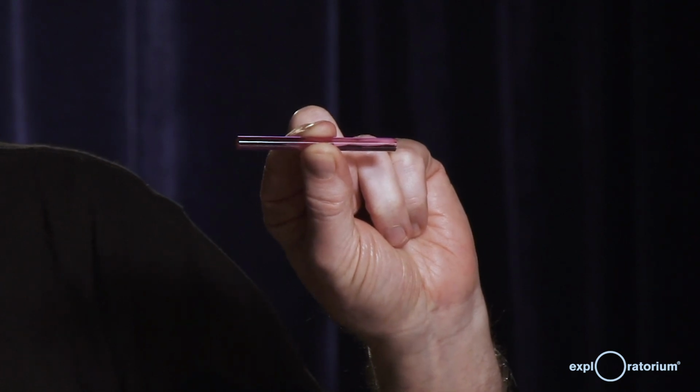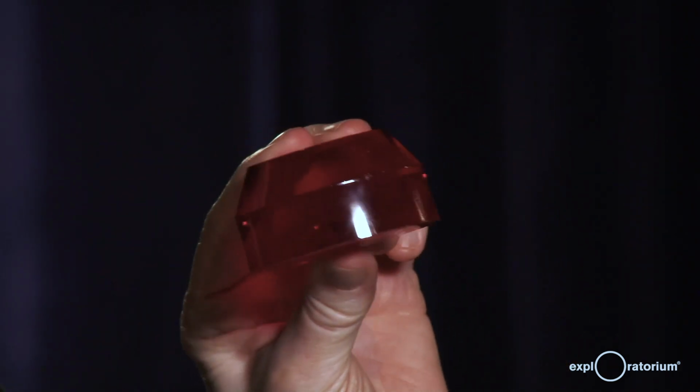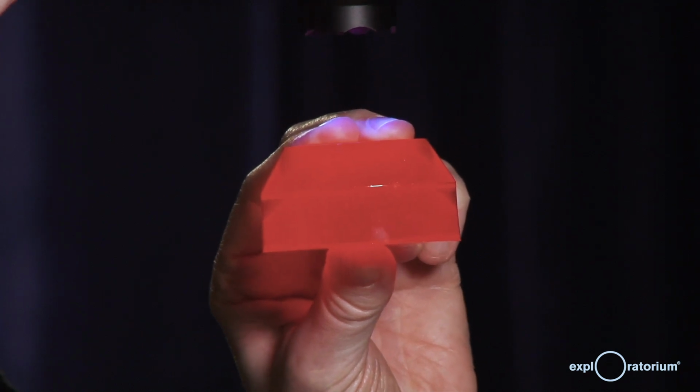You don't need a lot of chromium atoms in there for a laser. You just need a few, whereas in a ruby gem you'd want a lot of chromium to make a deep red color. These are grown in the laboratory in the form of a giant ruby boule that was grown artificially, and this will also glow red if I light it up with an ultraviolet flashlight. Is that nice? So that material is a solid lasing material, ruby.